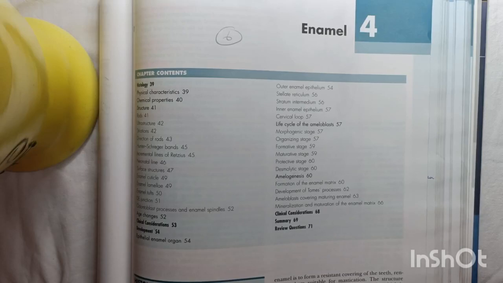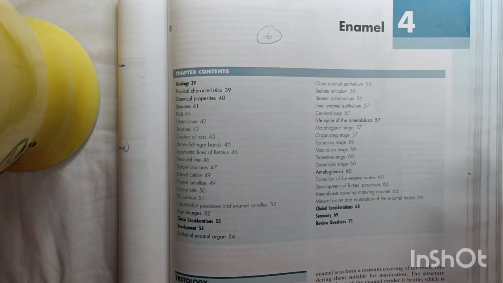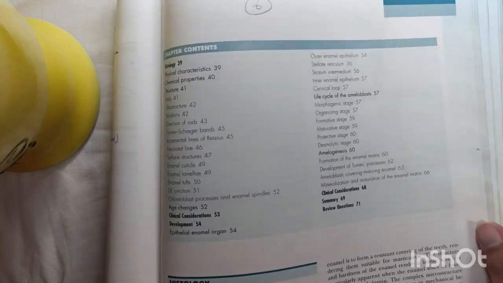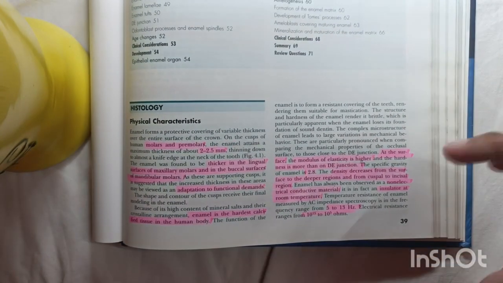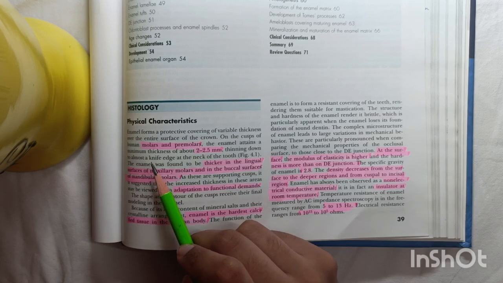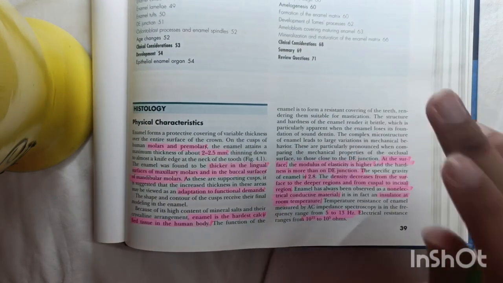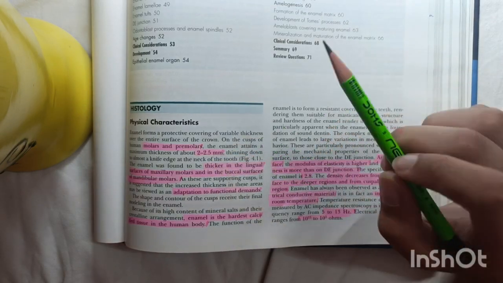The first chapter that we are going to start for oral histology is enamel. So basically we have all these headings and I'll be covering just the important topics that are needed to understand as well. So first of all, coming on to the histology and the physical properties of enamel. First of all, you should remember that most of the thickness of the enamel is present on the molars and premolars, a very logical point, around 2 to 2.5 mm.